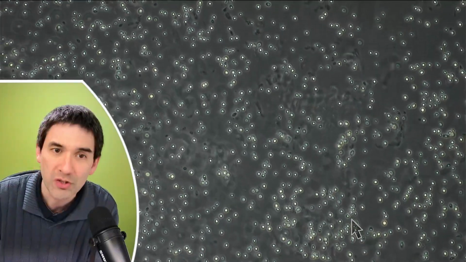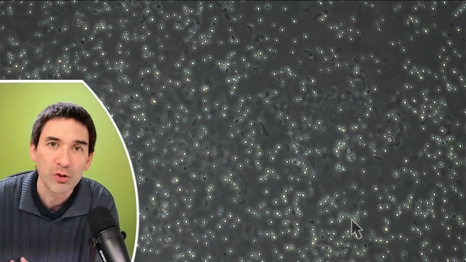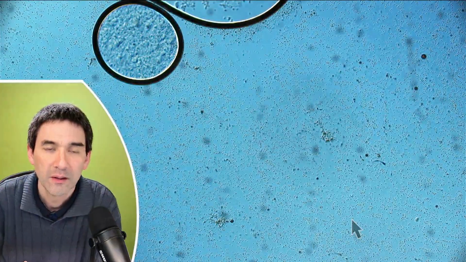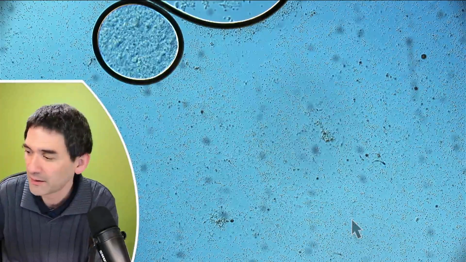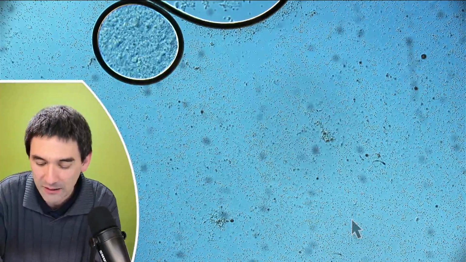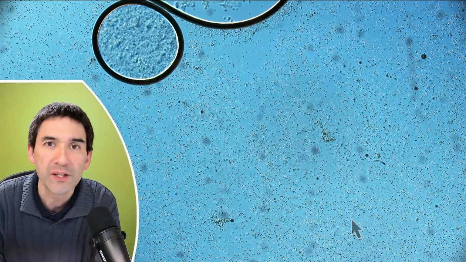So what I'm going to do is I'm just going to go down with the magnification a little bit to give you a better overview. You see the dots are now very small. And what I'm going to do now is I'm going to take a little bit of tissue paper, and I'm going to remove some of the liquid again.